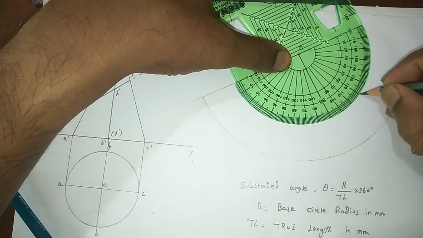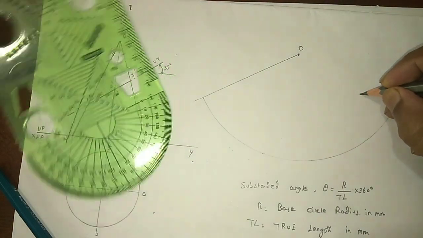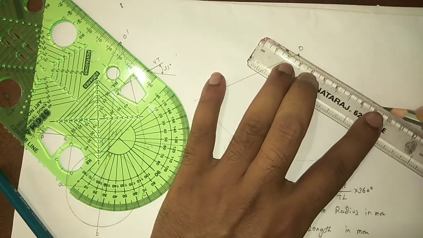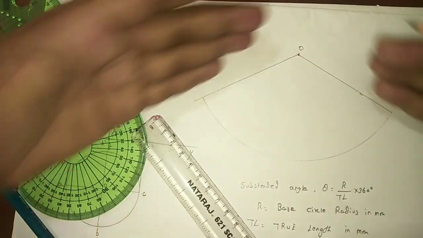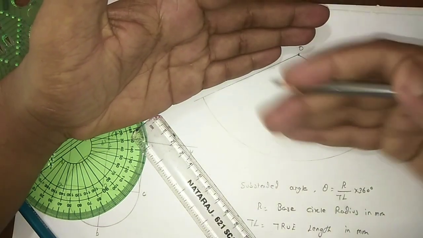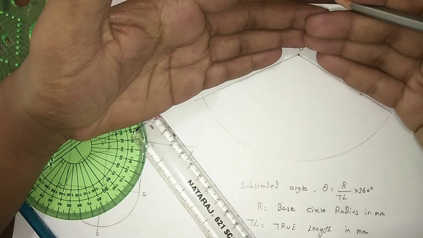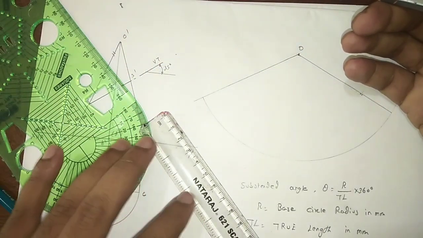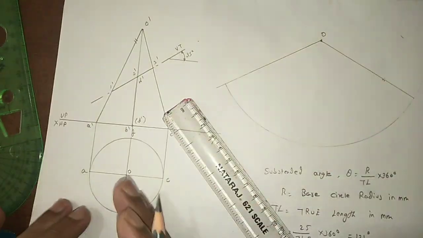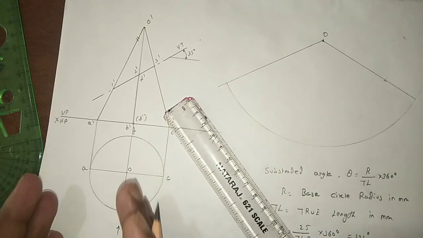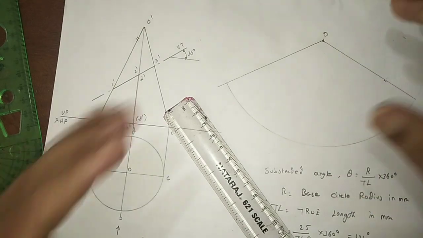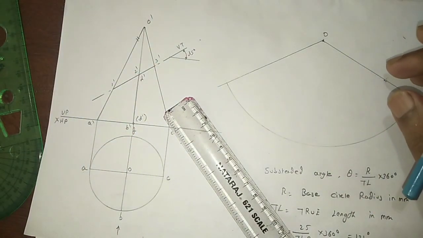121 degree, and place the scale here, then draw one straight line. So up to these 2 lines, the development of the lateral surface of cone will come. And now we divide the cone into 4 equal parts in this top view, and here also in the developing surface also we need to divide this area into 4 equal parts.